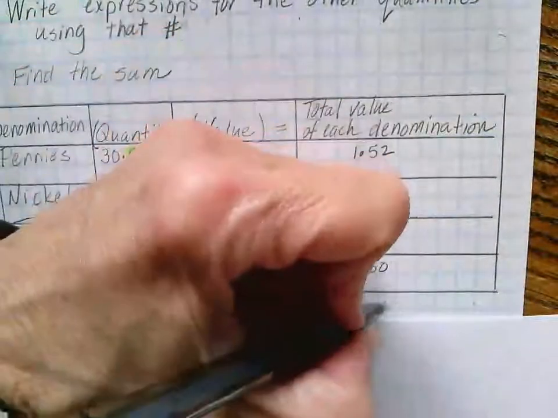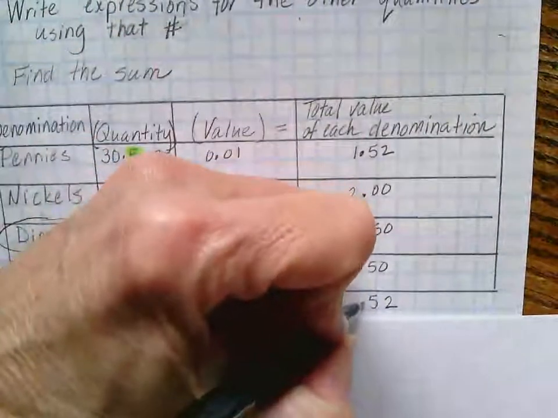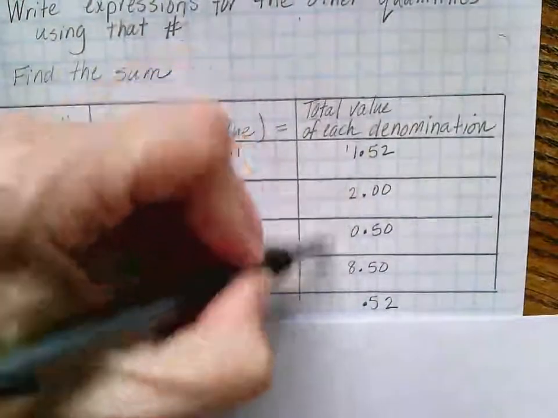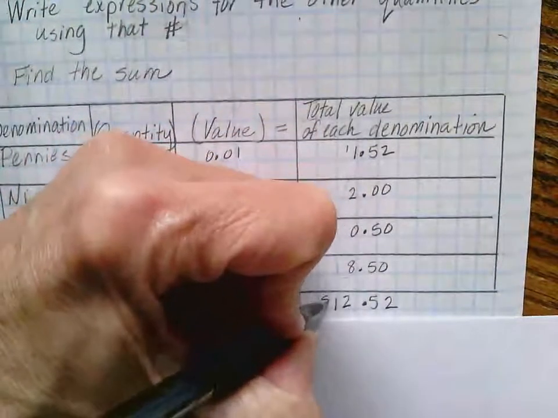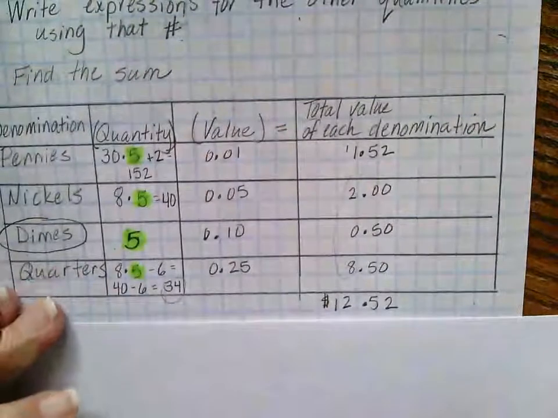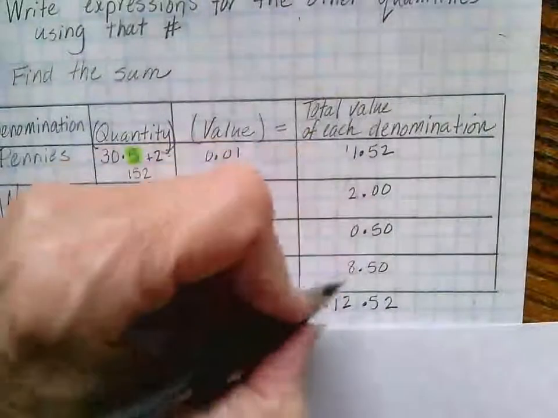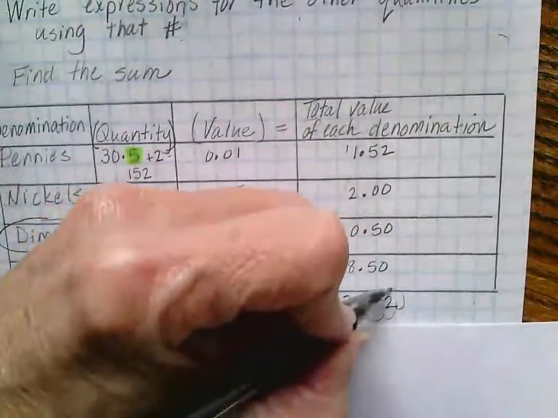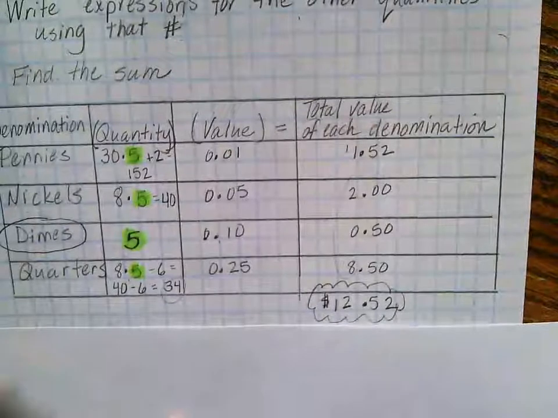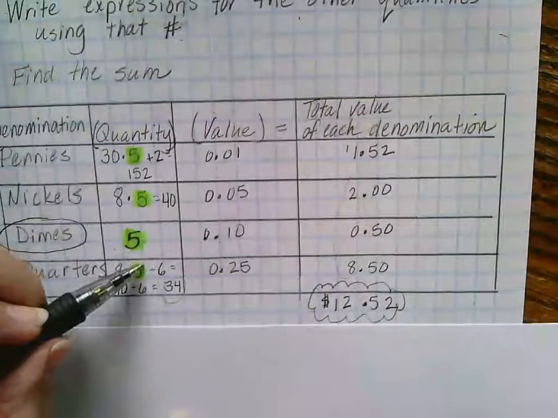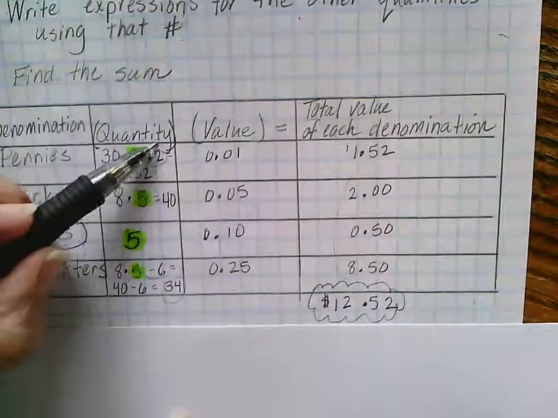So I'm going to have 2, 5, 10, 15, carry the 1, here's a group of 10, and 2 is 12. So the total amount of money that I have for this particular problem that I'm going to write is $12.52.